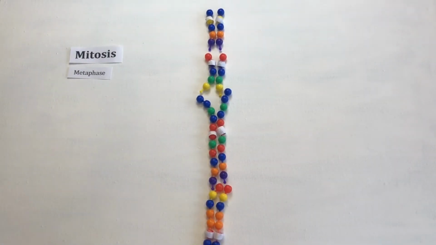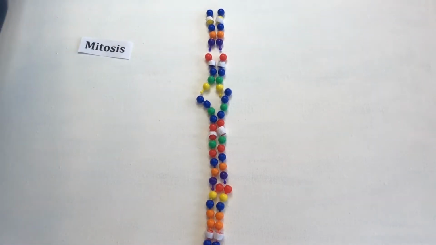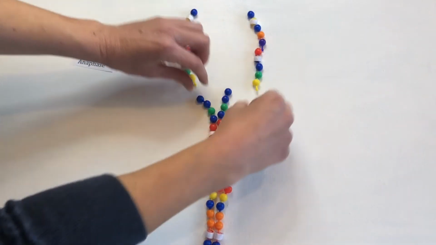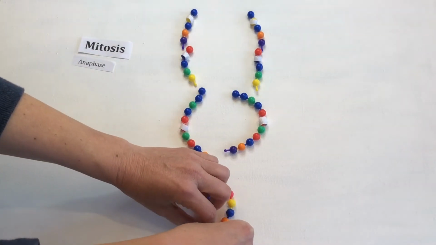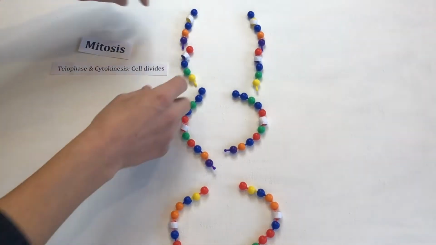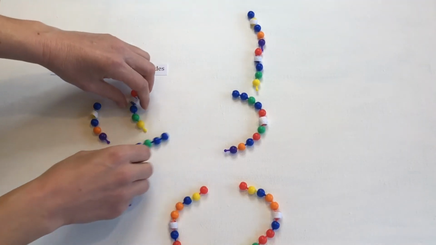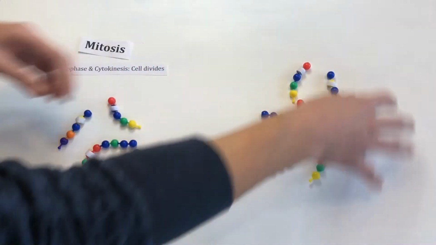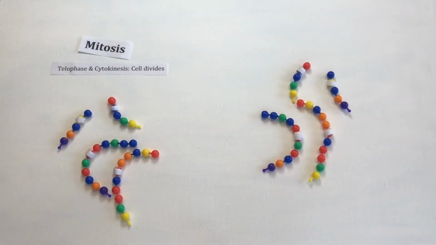All right, so after metaphase, after they're all lined up, then we get anaphase, which is the separation of these chromosomes. So those sister chromatids start pulling apart. Okay. And the next stage after anaphase is telophase and cytokinesis, which is where we have the full division and the reestablishing of the nuclear envelope, and the cells are completely separated. The cells are completely divided.